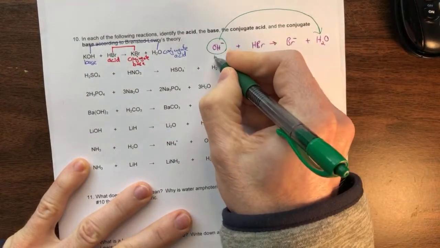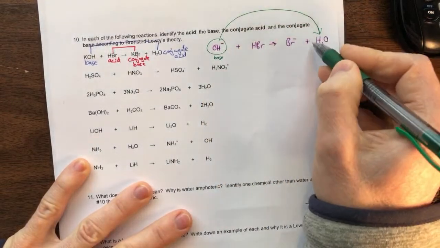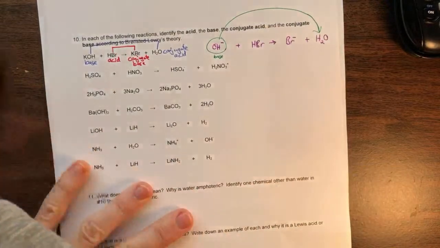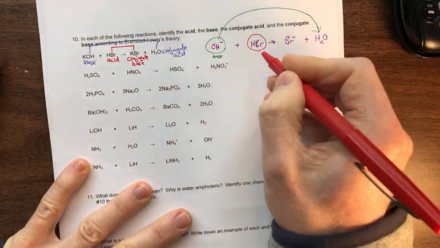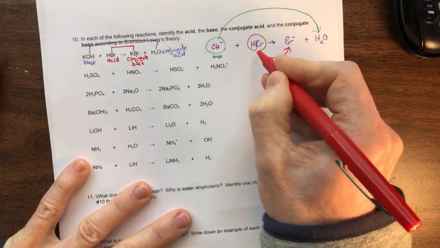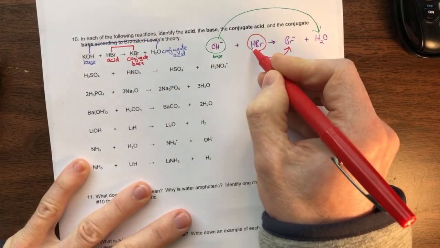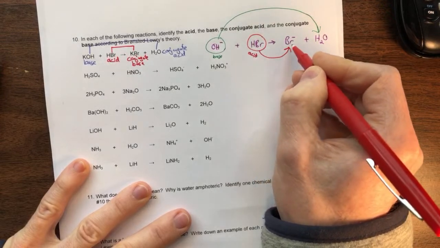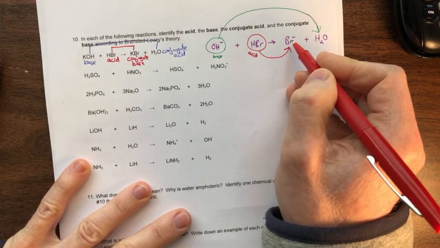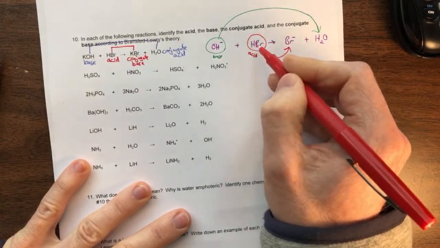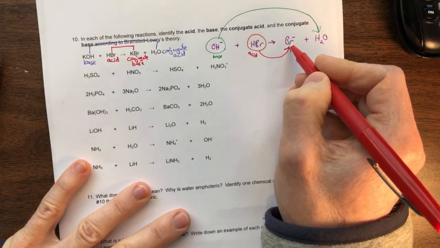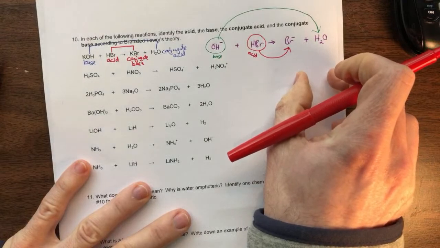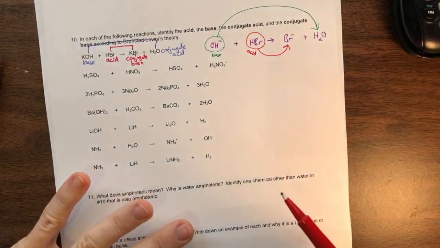And so this is going to be your base. But the H2O, if I went from right to left, would lose an H, okay? The HBr, right here, going from left to right is losing an H, and therefore it's acting as an acid, all right? And the Br minus, if it were to go from right to left, it would gain an H and therefore it would be a conjugate base. So your conjugates are all on the right side, all right? And they're always going to be working this way.